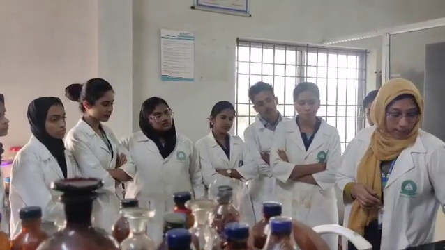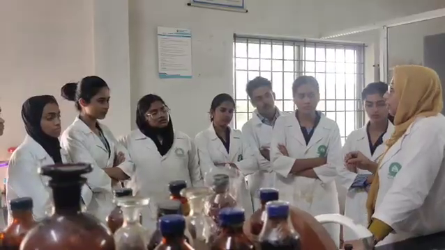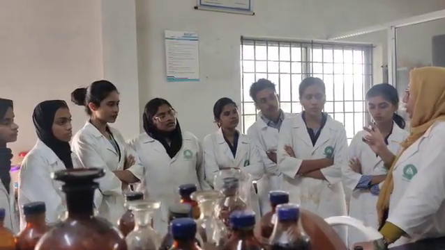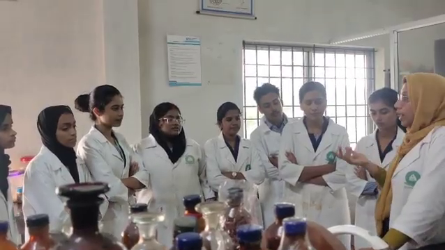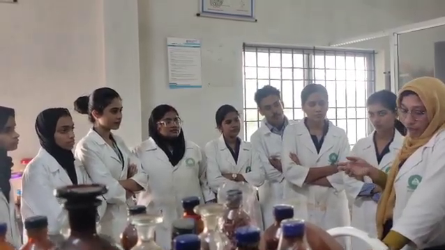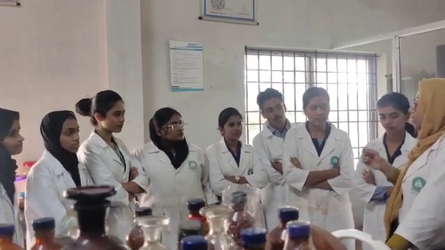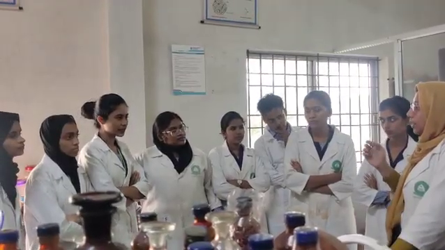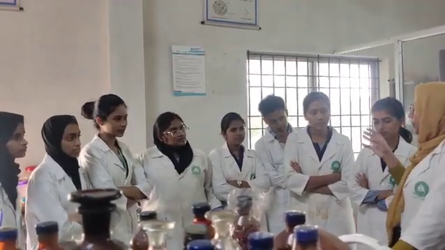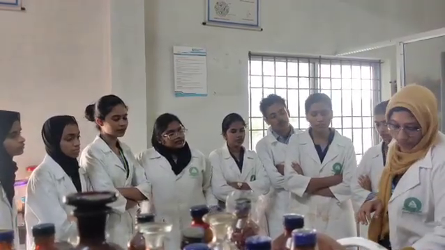So we have done around 6 tests, which indicate the presence of carbohydrate, reducing sugar, or confirm acacia. What test do we do for reducing sugar? Fehling's test. In Fehling's test we observe a brick red precipitate, which confirms the presence of reducing sugar.